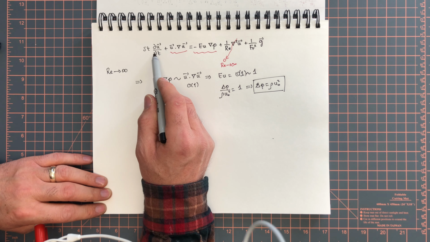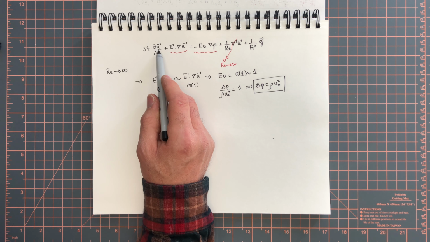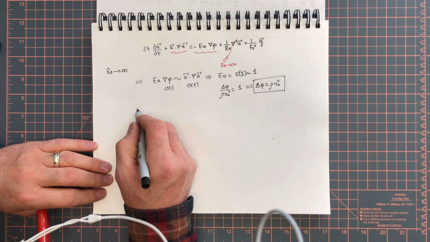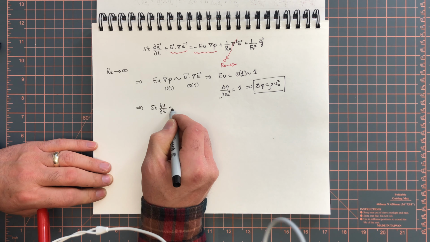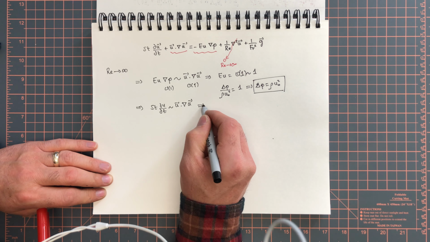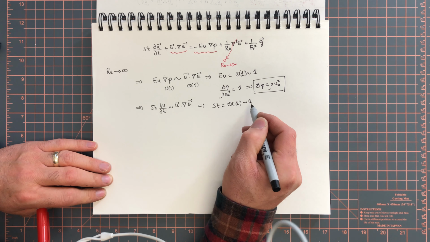If it's just standard unsteady flow where you have du by dt comparable to the advective term, then you would say that very simply Strouhal du by dt is of the same order as u dot grad u, or the same importance. This implies that the Strouhal number is order 1, and we assume it's equal to 1.